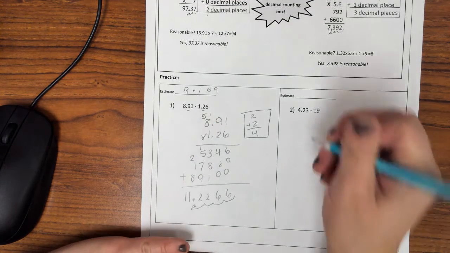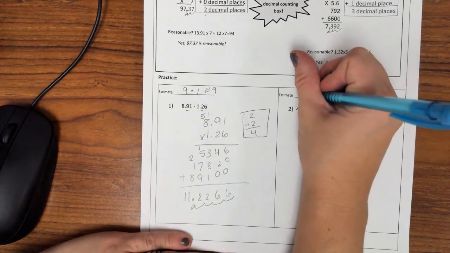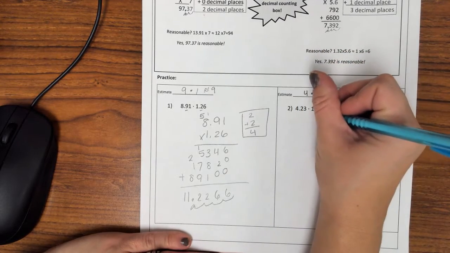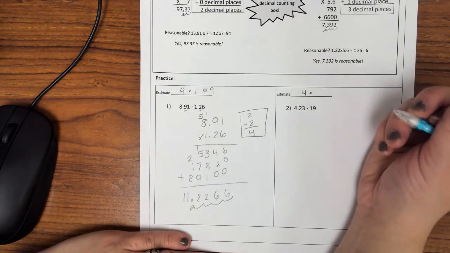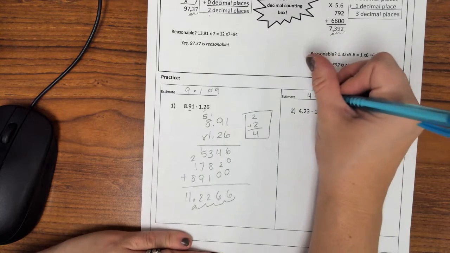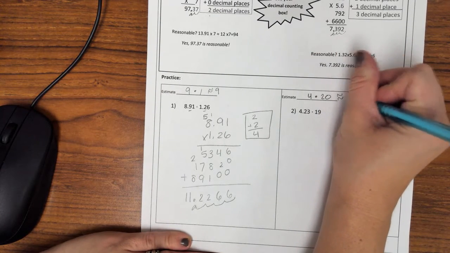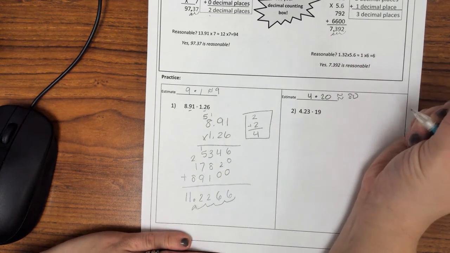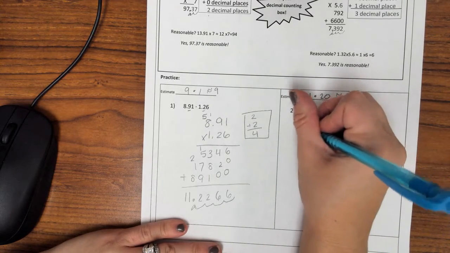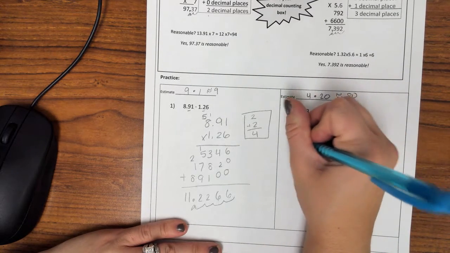Next, 4 and 23/100, we're going to round that to 4 times 19. We can keep it at 19, or I can round up to 20, so it's easy math. This will be around 80. 4 and 23/100 times 19.